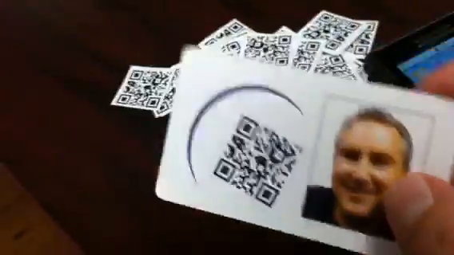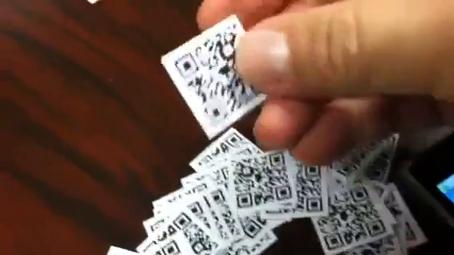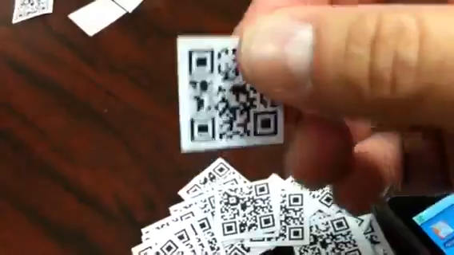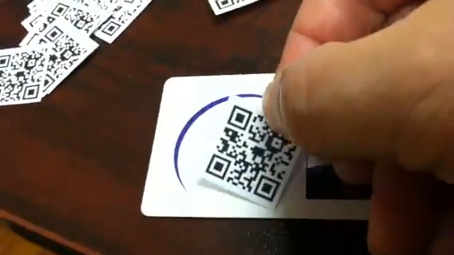And what I've done here is I created a QR code and resized them and printed them out on a bunch of Avery type stock stuff. So in essence, I created my own sticker and I am applying the sticker to this area right there on the back of the business card.